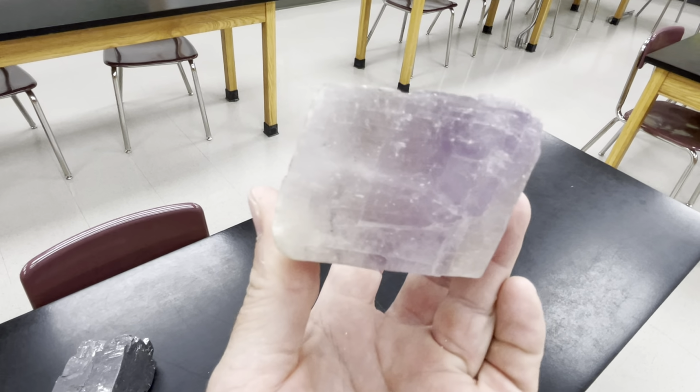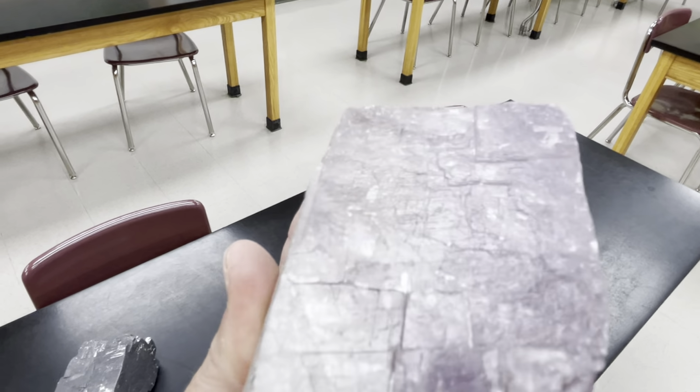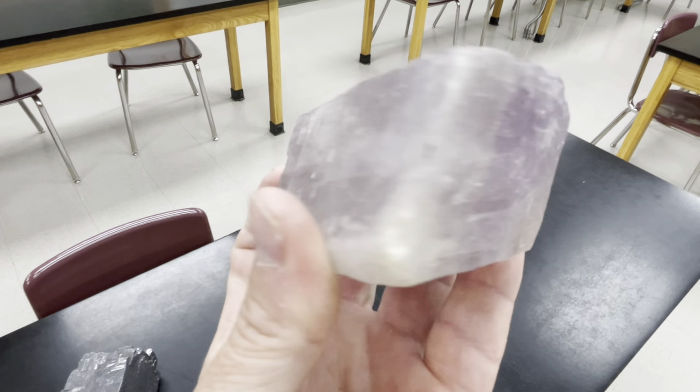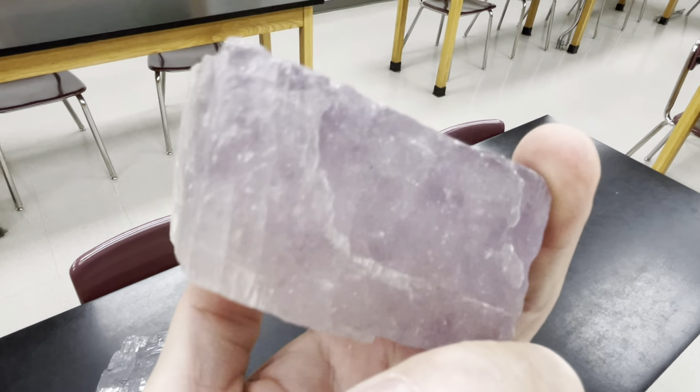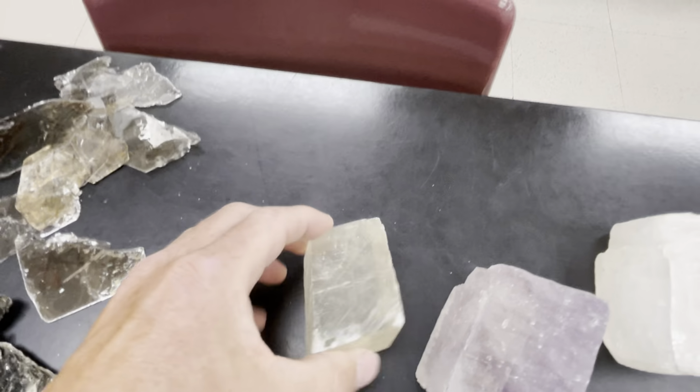So this mineral then would have 3 cleavage planes, same as the cube, but instead of intersecting at 90 degrees, these intersect at a non-perpendicular angle, not 90 degrees. Okay, so that's calcite. We can see a little bit of variability with the color of calcite as well.